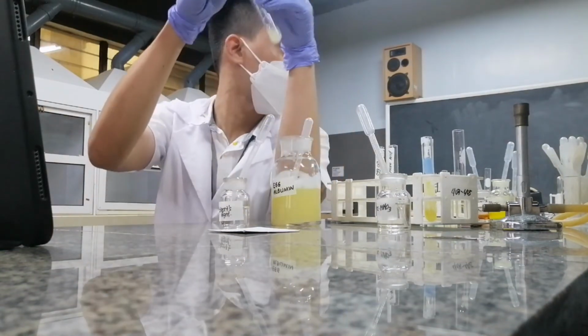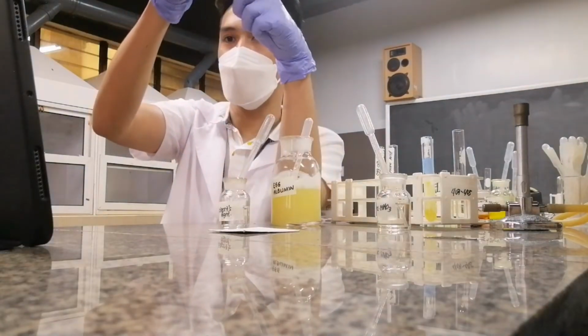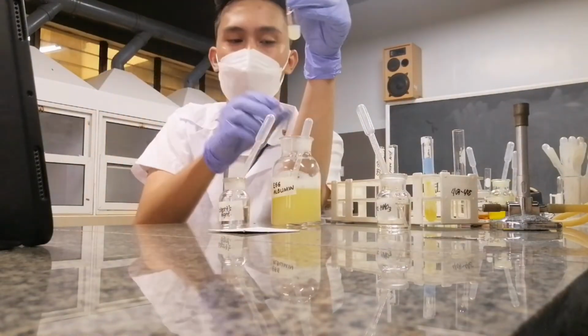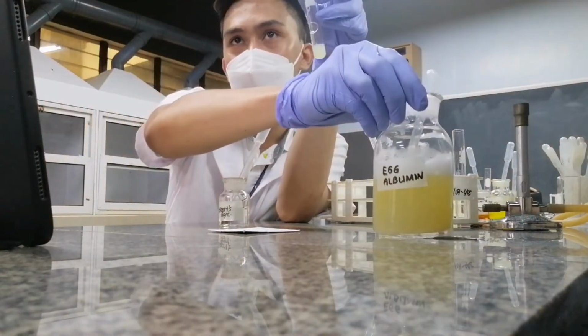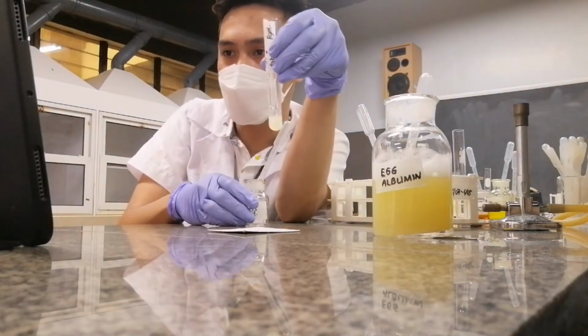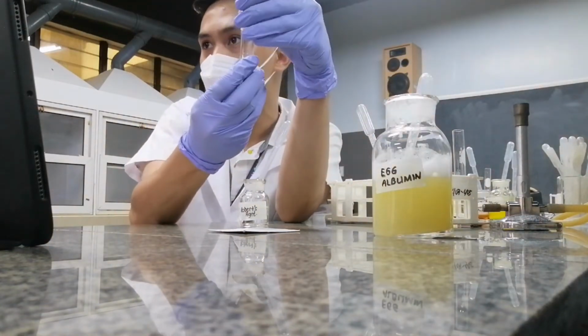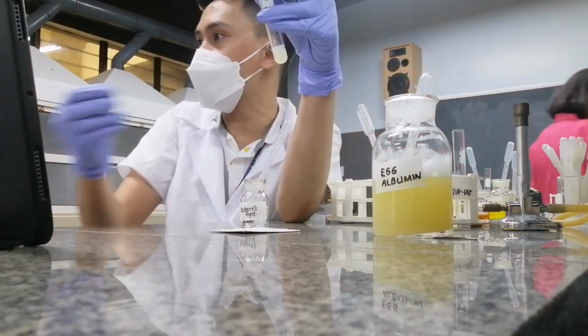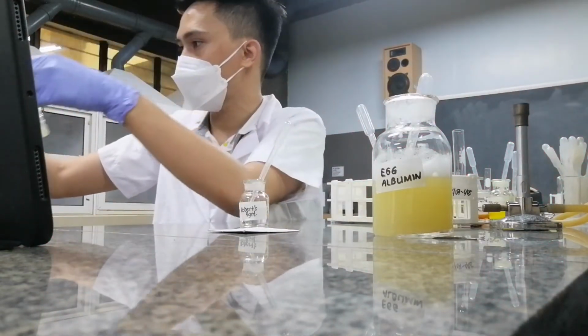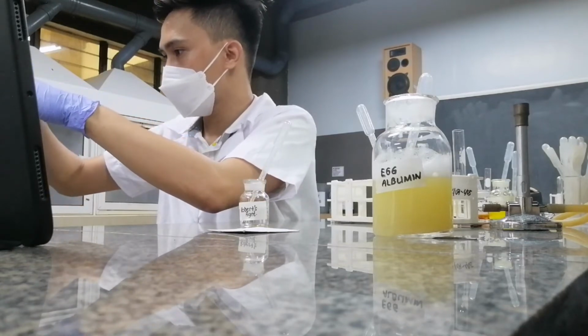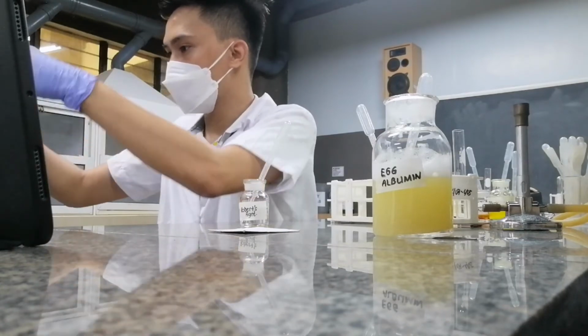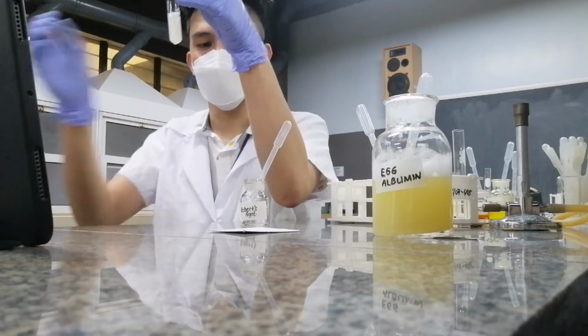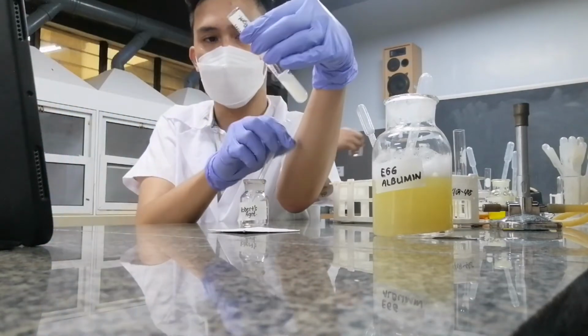For a while, let me first dilute it, because our solution looks concentrated. Okay. Sige.